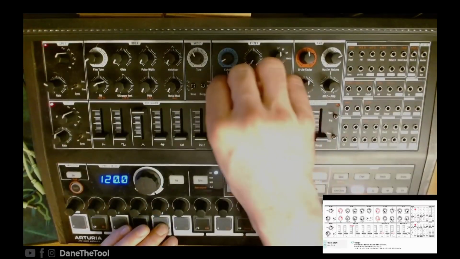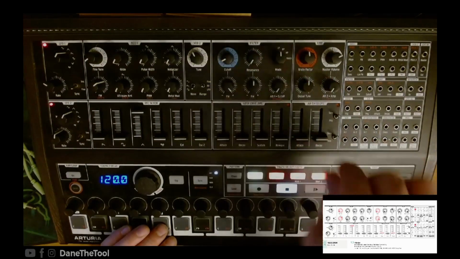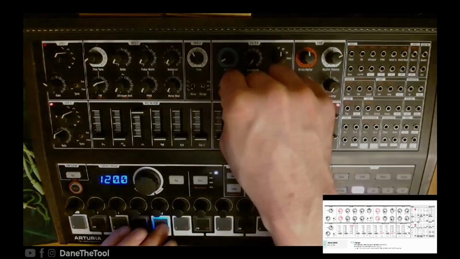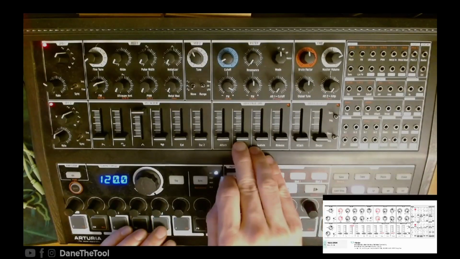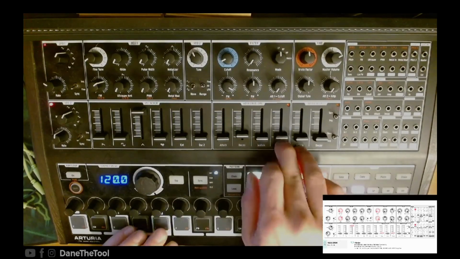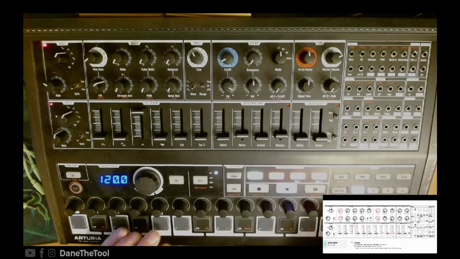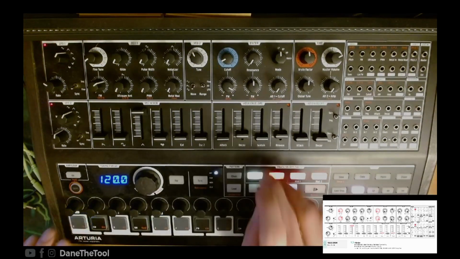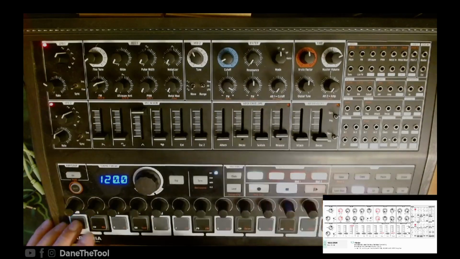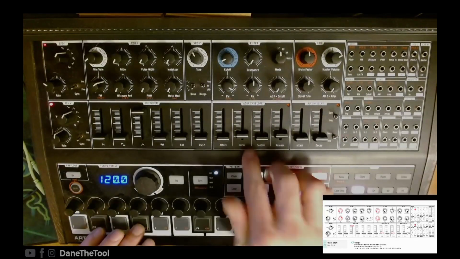So what we're going to do is use the ADSR. I'm going to give it a little bit of decay here. Ooh, there we go. Didn't take long. It already kind of sounds like a drum, right? But it's kind of static.